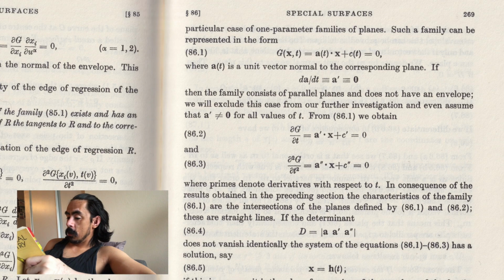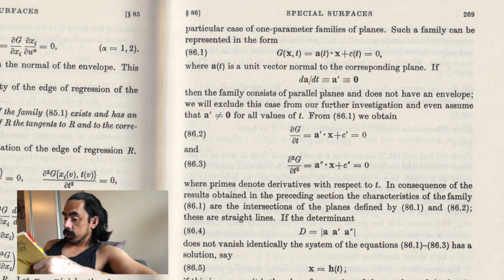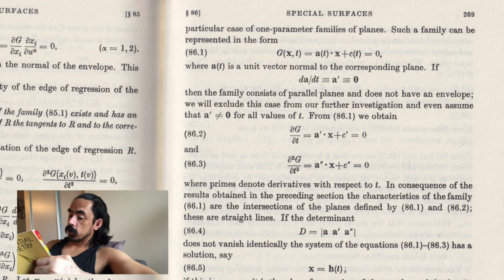This equals 0, where this vector a in terms of t is a unit vector normal to the corresponding plane. If dA/dt, which is equivalent to a prime, is equivalent to the 0 vector, then the family consists of parallel planes and does not have an envelope. We will exclude this case from our further investigation and even assume that a prime is non-zero, or is not the 0 vector, for all values of t.